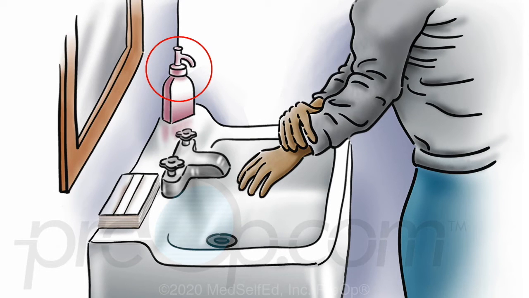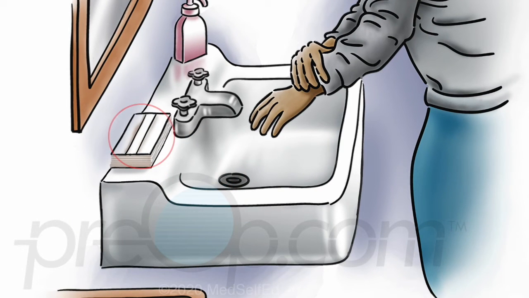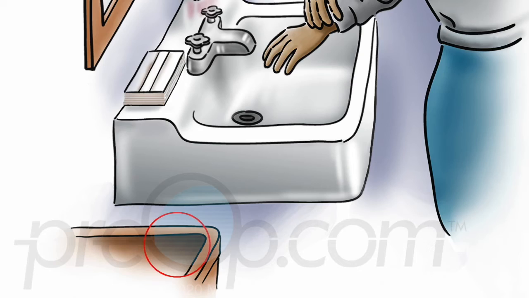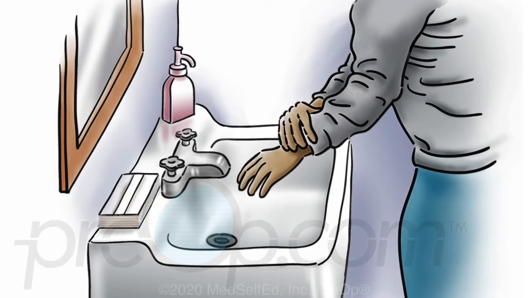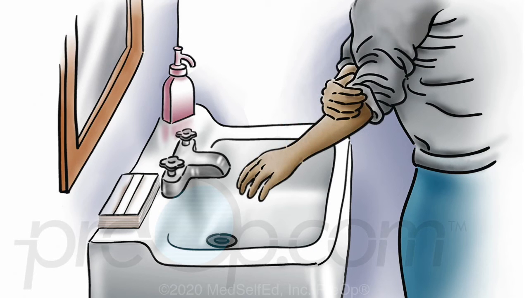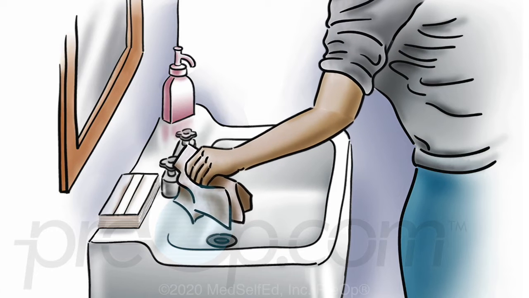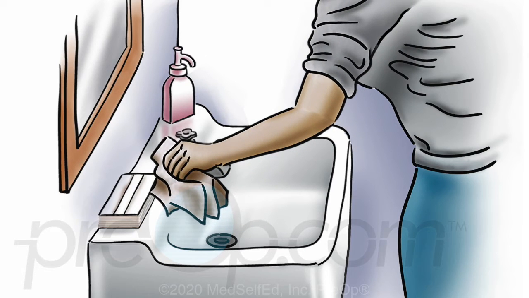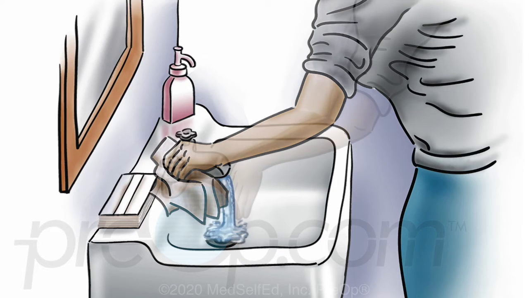Use liquid soap if possible because bar soap can have germs on the outside. Make sure paper towels and a trash bin are nearby. Remove jewelry from your hands, except a wedding band, and push your sleeves up. Turn on the water and wet your hands.